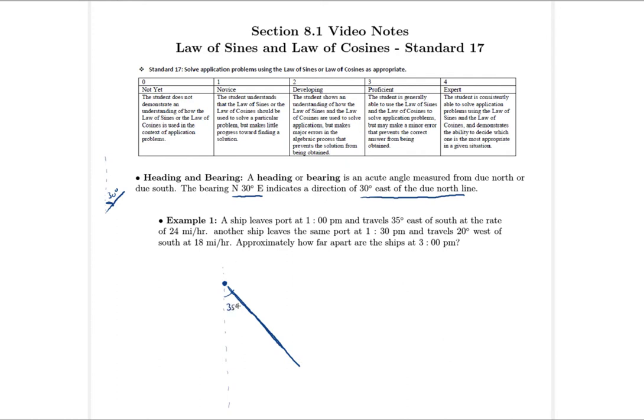Now on the other side, our other ship, I'll use a different color here, only went 20 degrees west of south, so we have a different angle here. And it didn't travel for as long, and it also traveled slower. So we're definitely going to expect this one to be quite a bit shorter than this one, but we'll put 20 degrees in right here. All right. And so it says approximately how far apart are the ships at 3 p.m. So at 3 p.m., we should be able to say what this distance right here is.